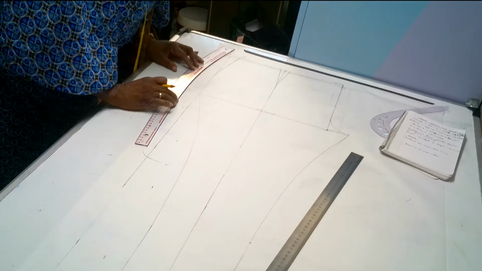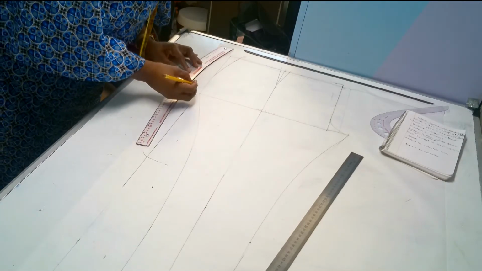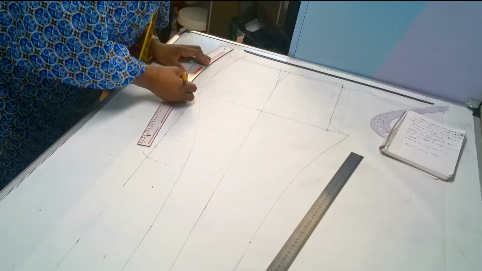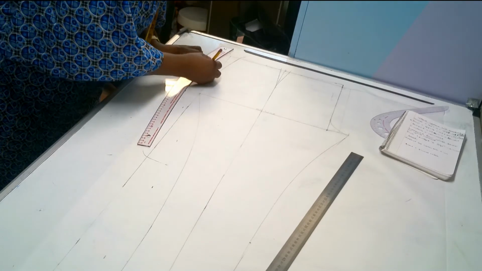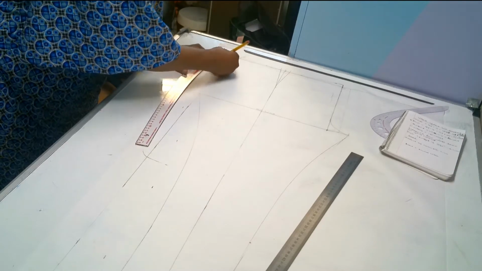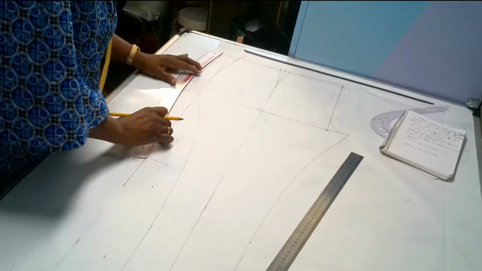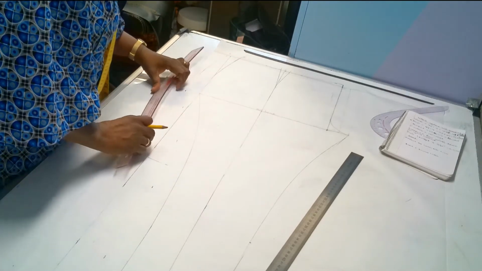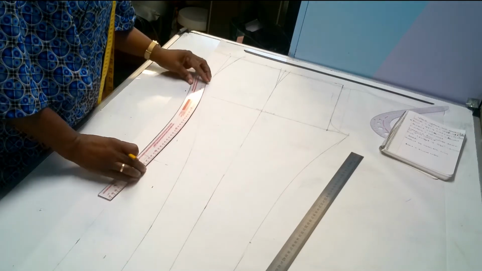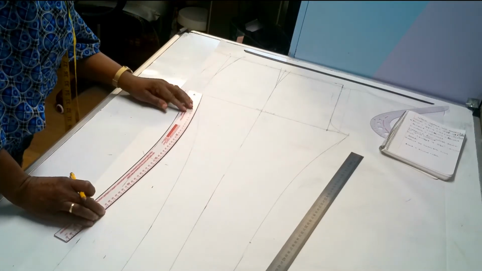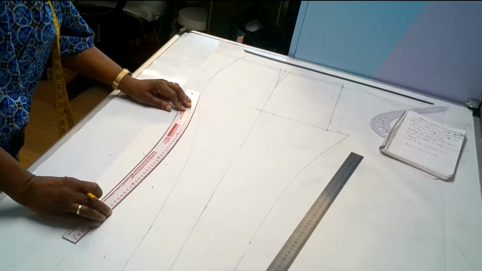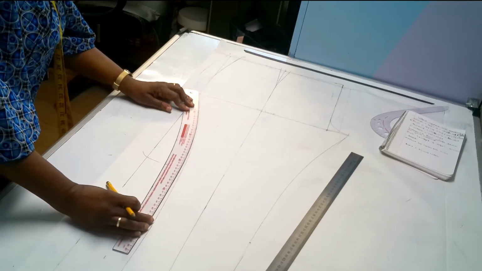So connect the hip. Okay. Let me start from here first to make it easier.